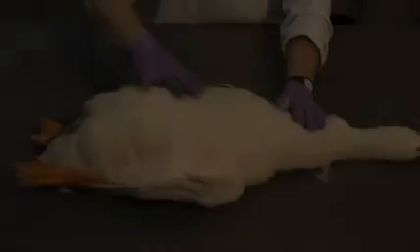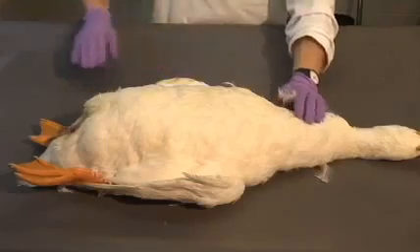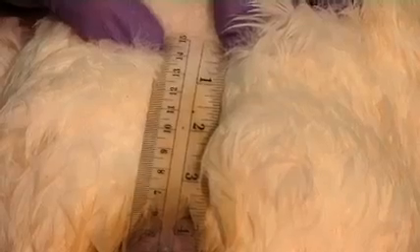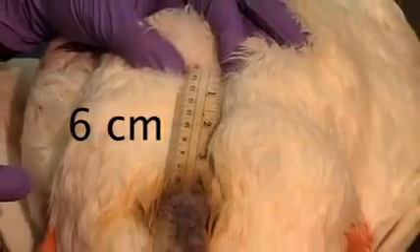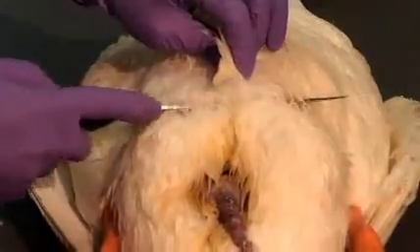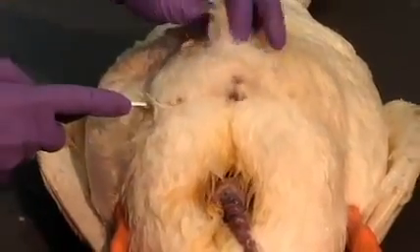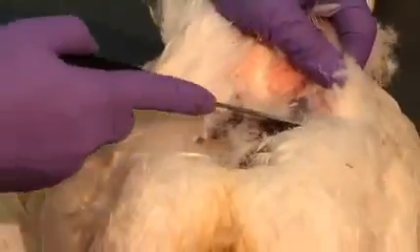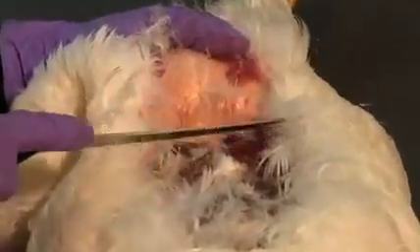For the internal examination, begin by placing the duck in dorsal recumbency. You will make an incision approximately 6 centimeters distal to the sternum. Using a knife, make an incision through the skin. Separate the skin from the subcutaneous tissue, working in all directions to expose the pectoral muscles and abdominal wall.